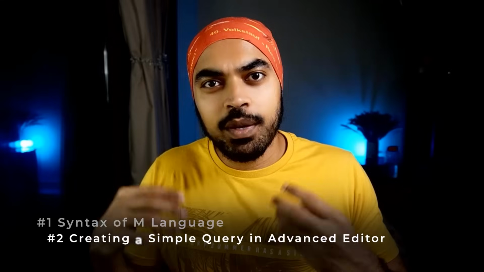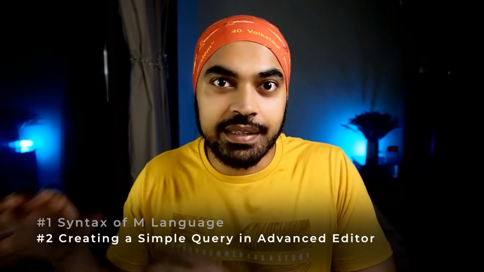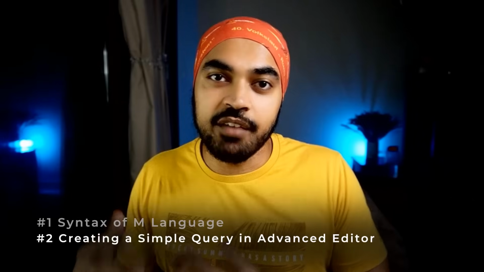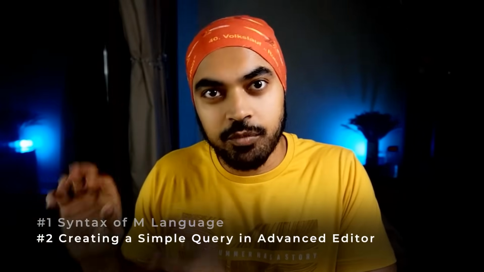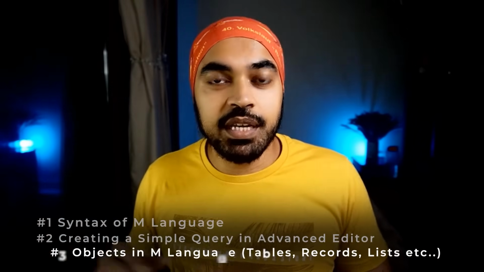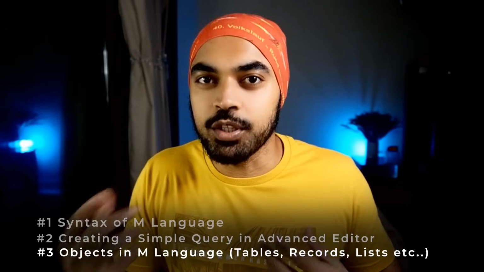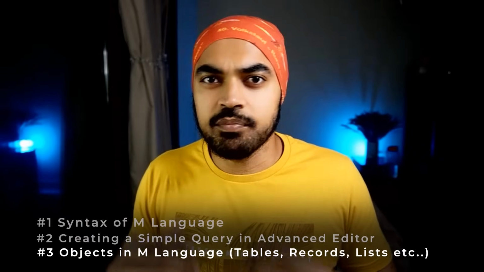Part number two, we'll actually take a look at a query that I write in the advanced editor and how the syntactical requirements play a very important role. So I'll maybe write an example query. And part number three is going to be different objects which are there in the M language and how you could probably use them. Objects like tables, lists, records, things like that. Without further ado, let's start.